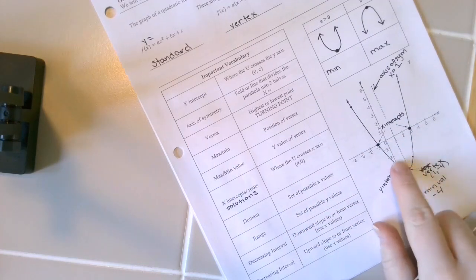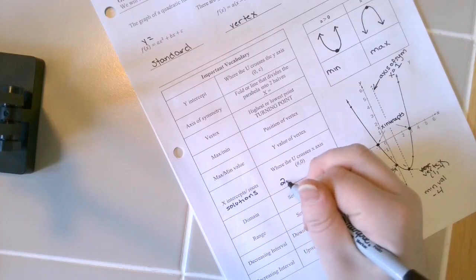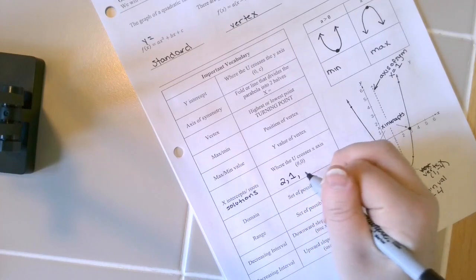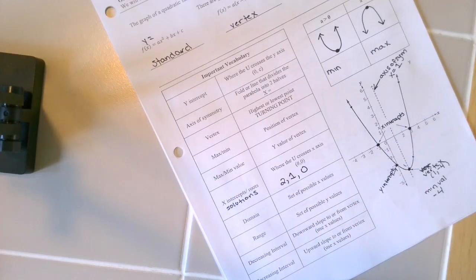You need to make note that you can either have 2 x-intercepts, 1 x-intercept, or no x-intercepts. And we're going to go over a ton of examples so you can see what that means.